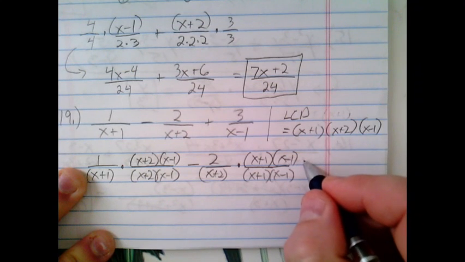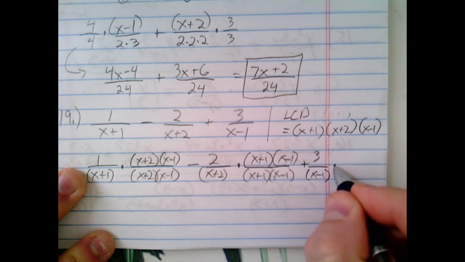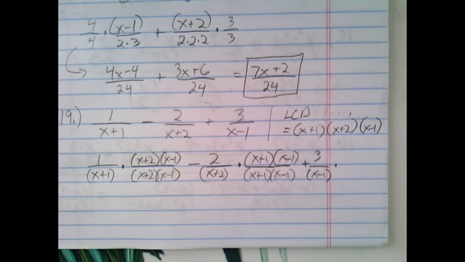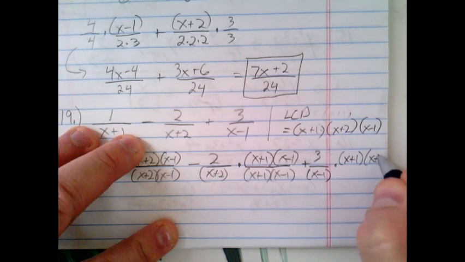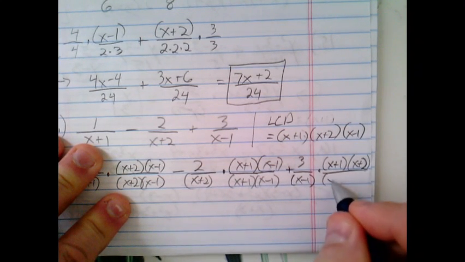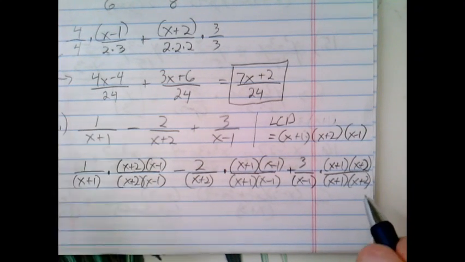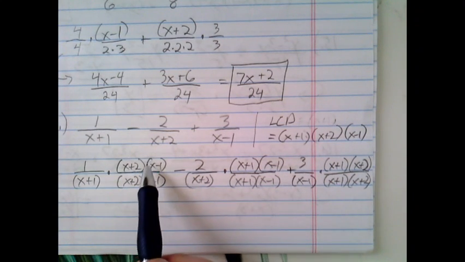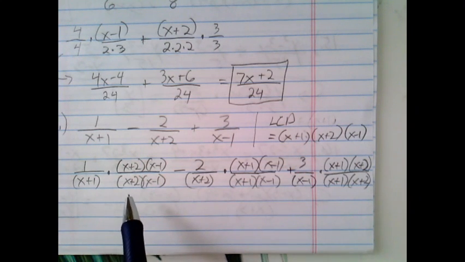Third fraction. Third fraction, I've got the x minus 1, but I'm missing these other 2 factors, so that's what I need to multiply the numerator by. So x plus 1 times x plus 2, top and bottom. Now when you're adding fractions, you want to multiply out the numerators so that later you can add like terms, but you want to leave the denominator factored.